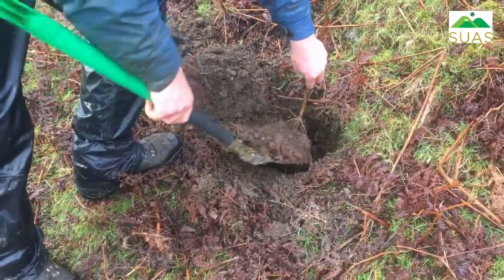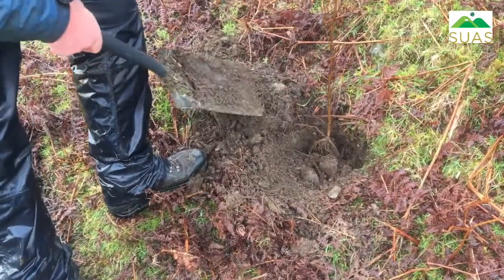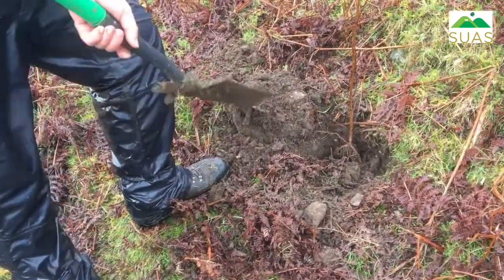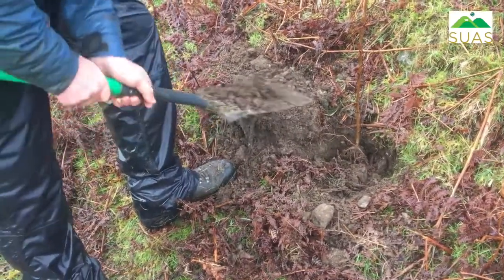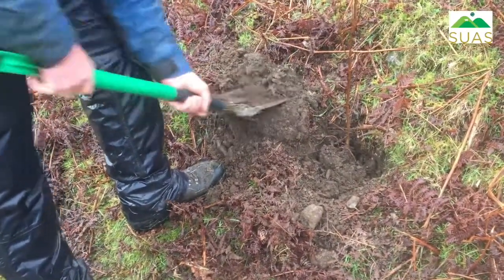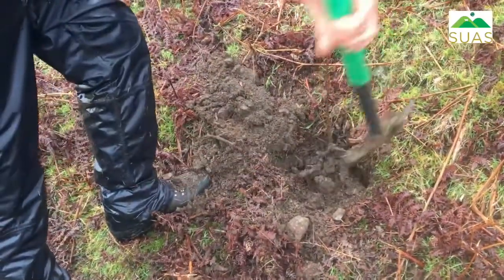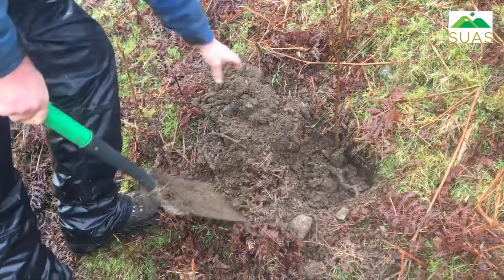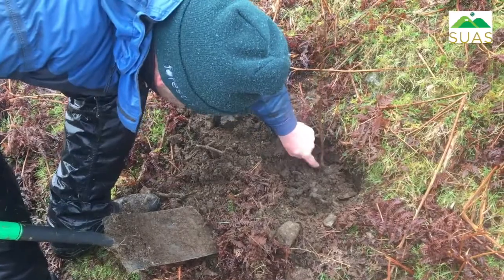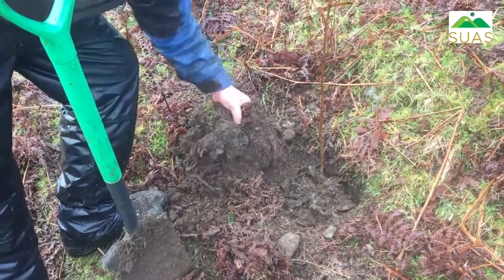And I'm just going to loosely put that soil back in around. It'll sit there more or less, get a bit more soil in around the back. That's it. And there's the root collar. Do you see it there? Just the root collar. And we're just going to put our tree back in.